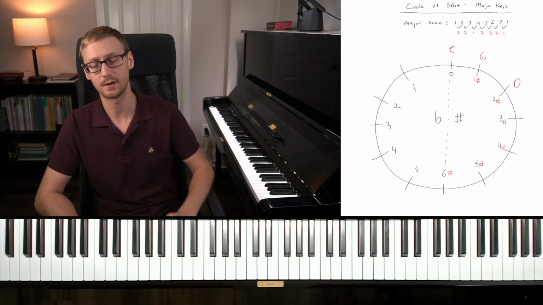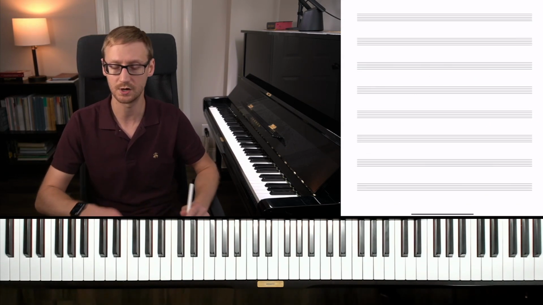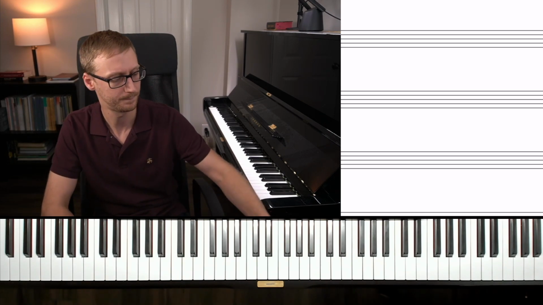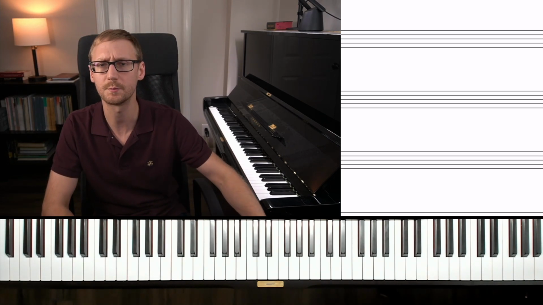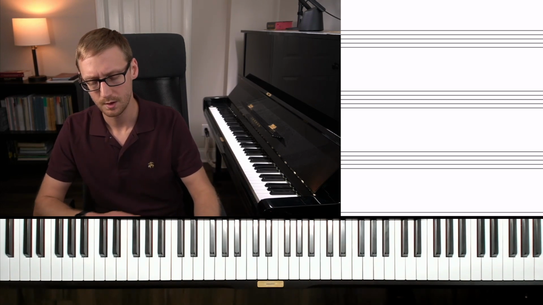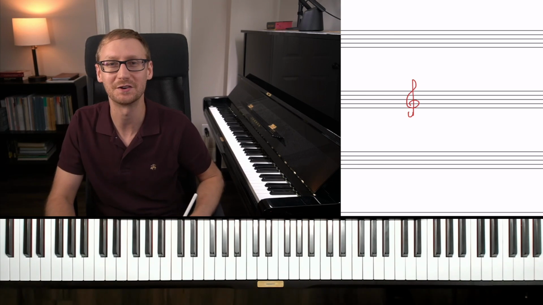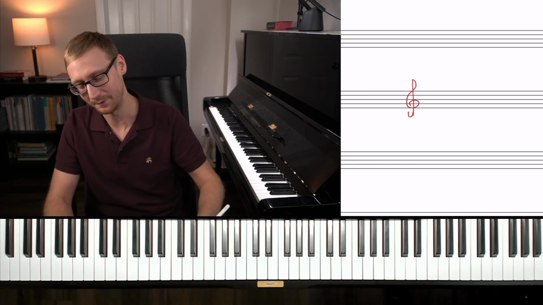So I'm going to take a quick detour to another page here, and I'm going to show you about this concept called key signatures, okay? And I'll keep the piano camera on in case we need it. So I'm going to draw a bad treble clef. Sorry about that. A lot of other people can draw much better treble clefs than I can, right? Anyway, here's our treble clef.